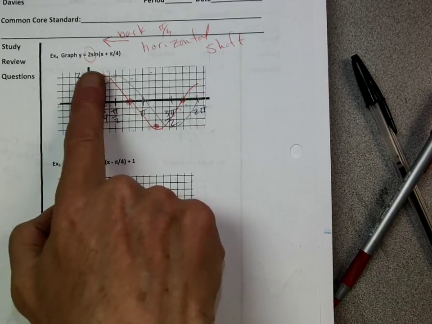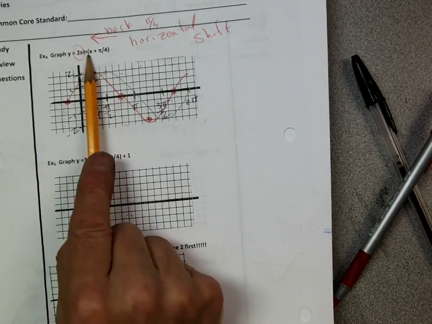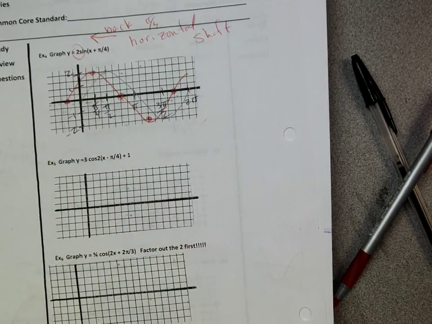So we made it a height of 2 and negative 2. We didn't change its frequency at all. We did not change its width because there was no number there, just one curve. And then we shift everything back pi fourth, okay?